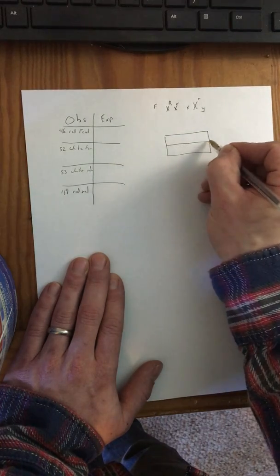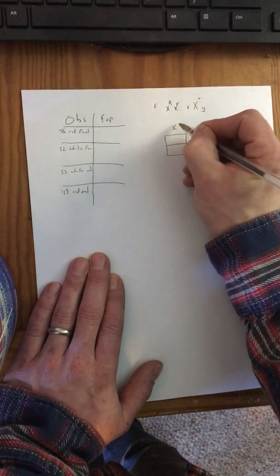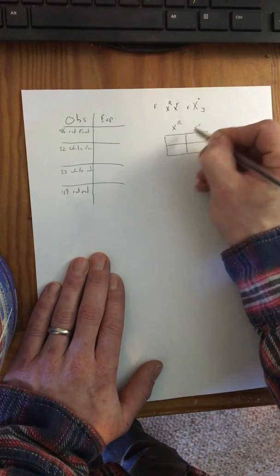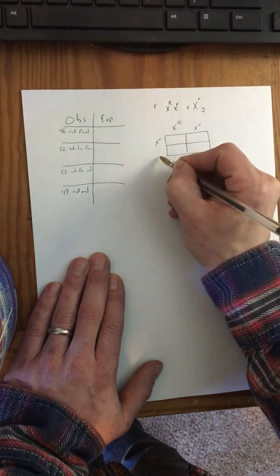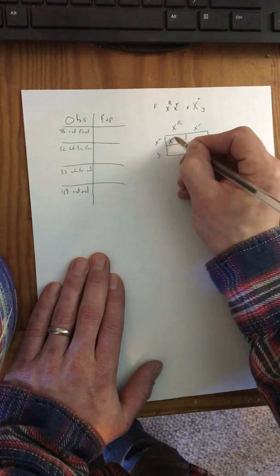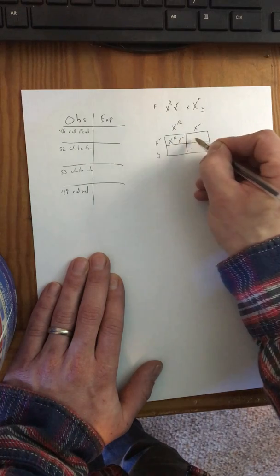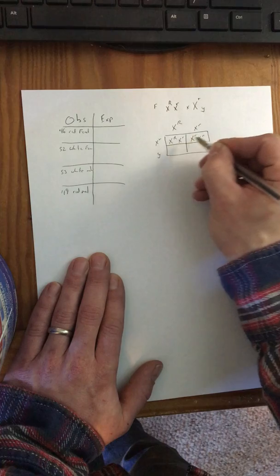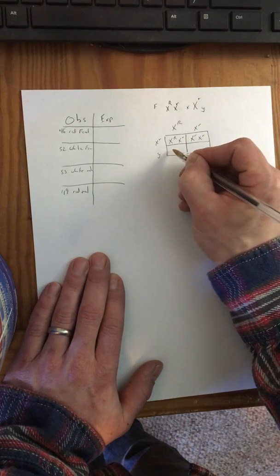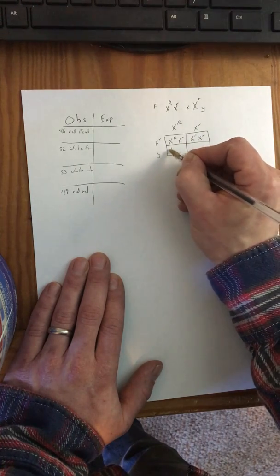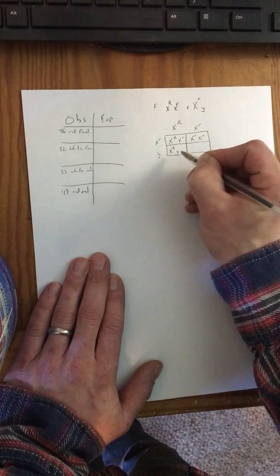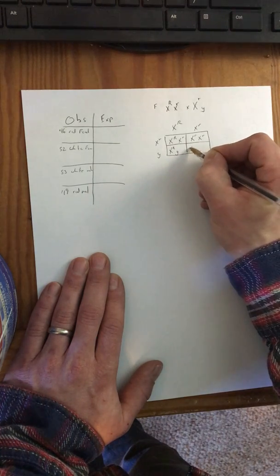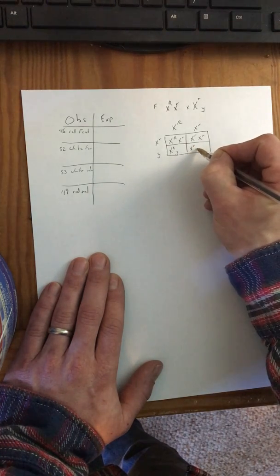So now let's do a cross to get our values. So cross these up. That's a red-eyed female, that's a white-eyed female, this would be a red-eyed male, and this would be a white-eyed male.